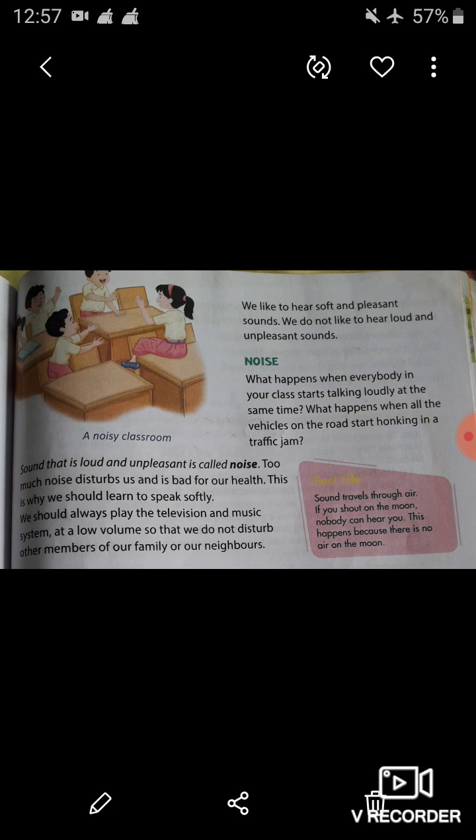So students, think what happens when everybody in your class starts talking loudly at the same time. What happens when all the vehicles on the road start honking in a traffic jam?